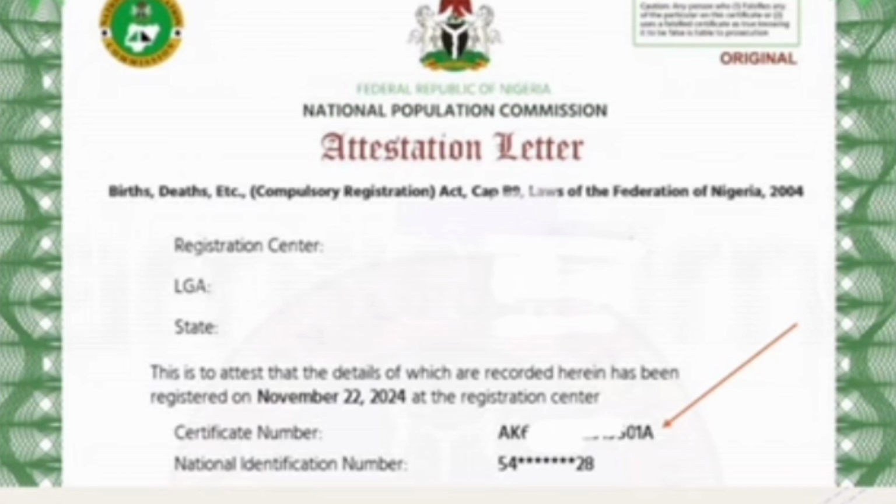You go to the NIMC website, input that number, and then your date of birth will be pre-filled by the portal itself. You don't have to fill in the date of birth that you want to modify. It is pre-filled from the certificate that you obtained. So you just input that, then upload the NPC certificate and submit it.